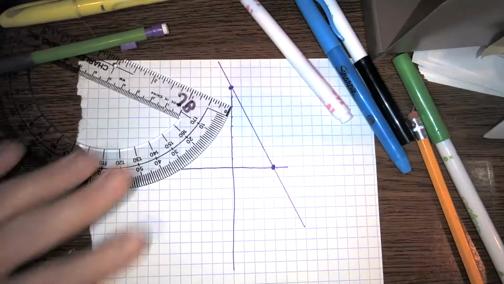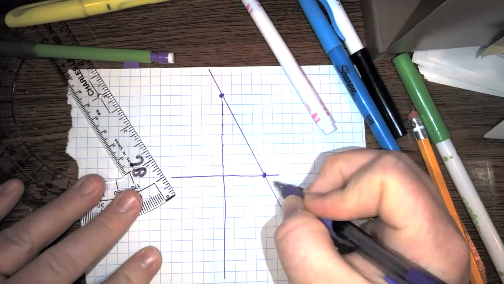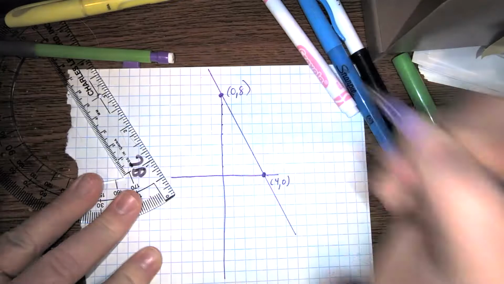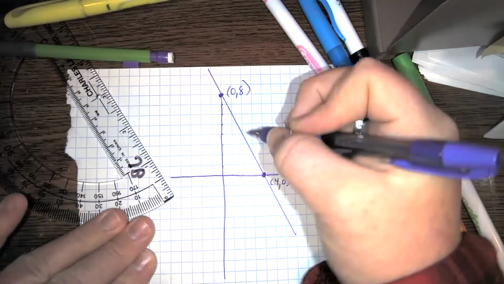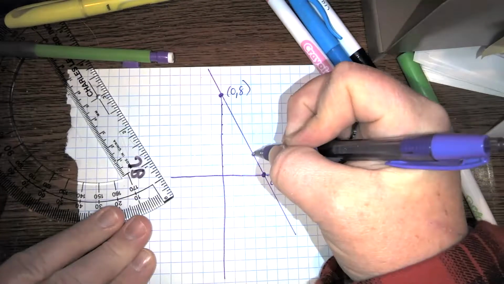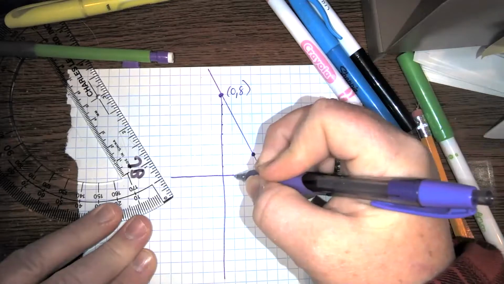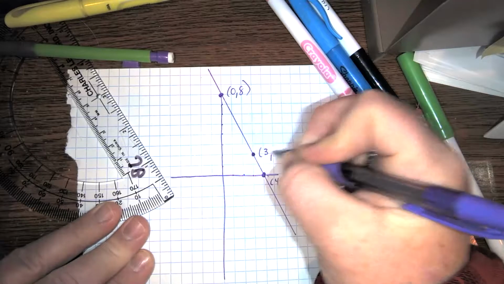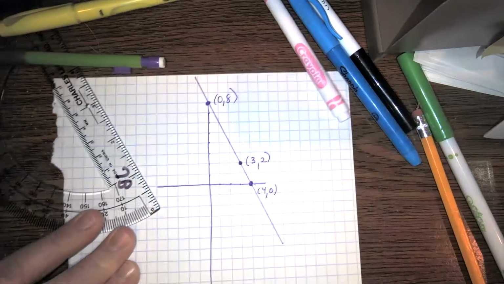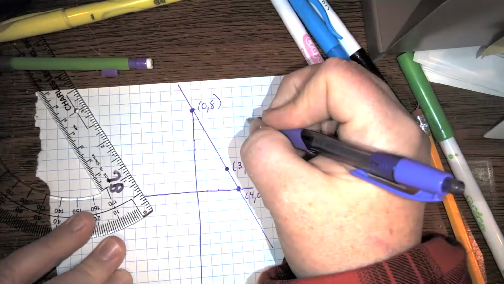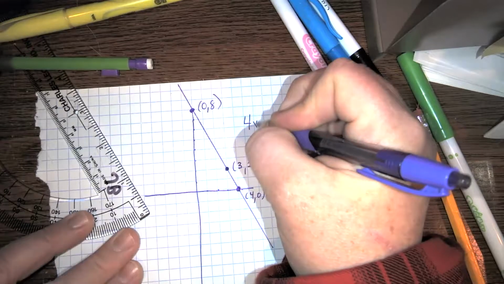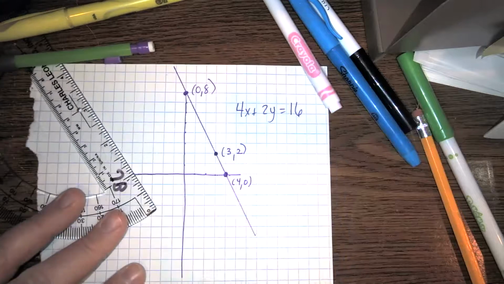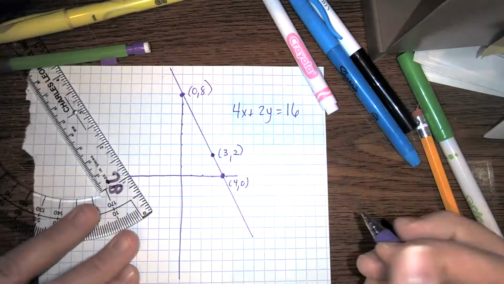Now remember, 4, 0 is good. 0, 8 is good. Where else? This goes through pretty nicely right here. What would this be? 1, 2, 3. 3, 2. Well, let's try it. Let's write down our equation, 4x plus 2y equals 16. Let's just check to make sure.